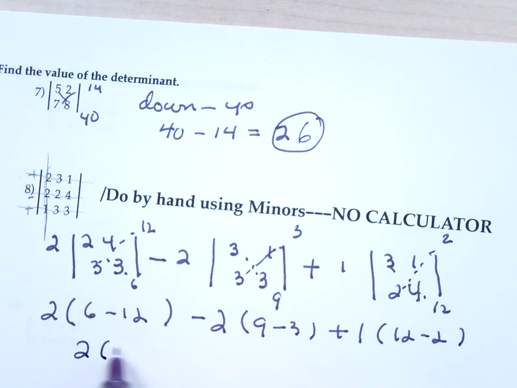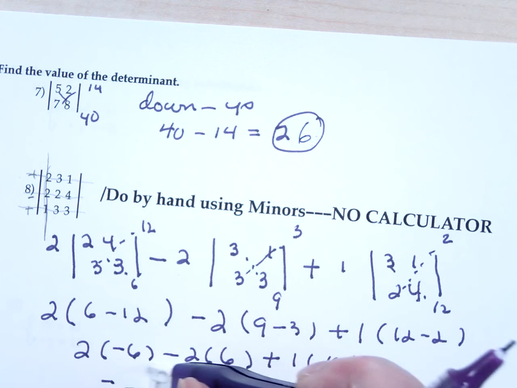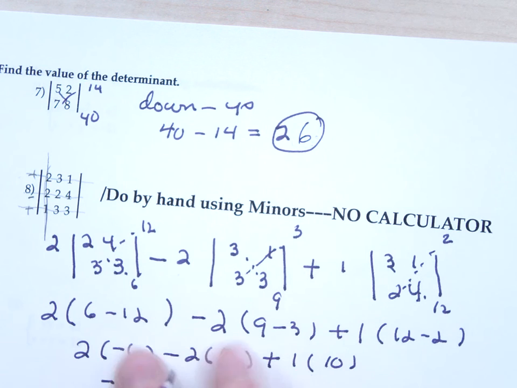So it's 2 times negative 6 minus 2 times positive 6 plus 1 times 10. Negative 12, negative 12, positive 10. Negative 24 plus 10 is negative 14.